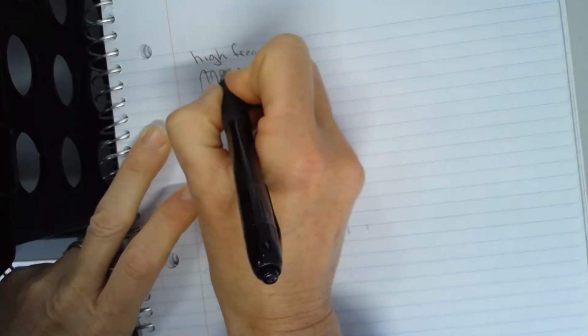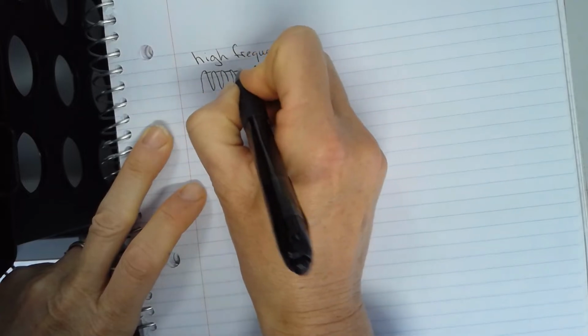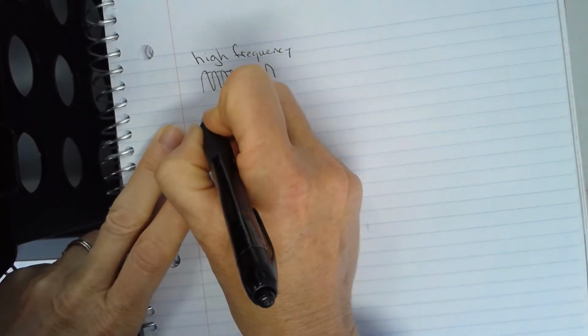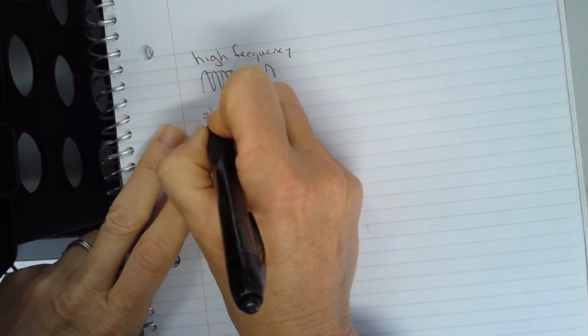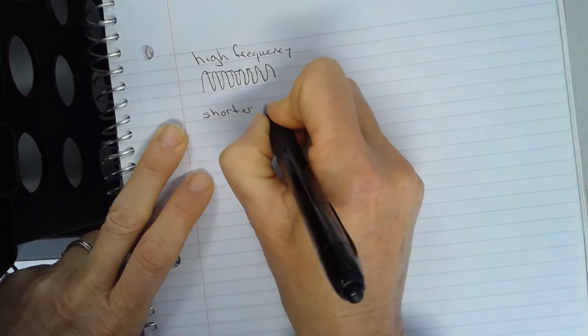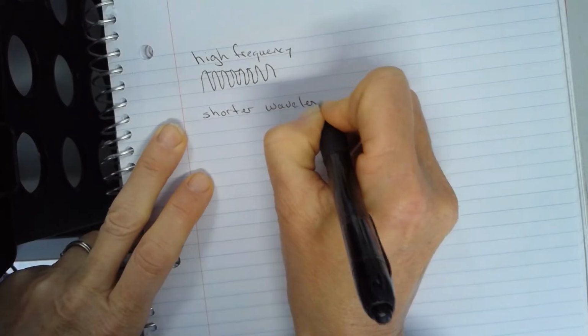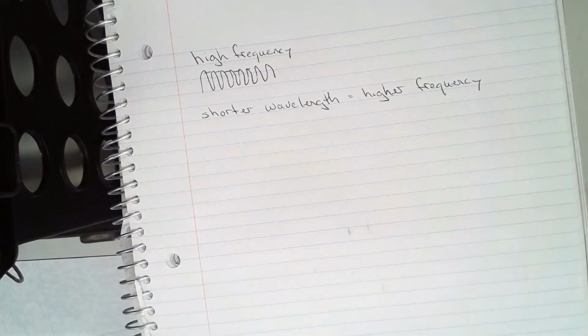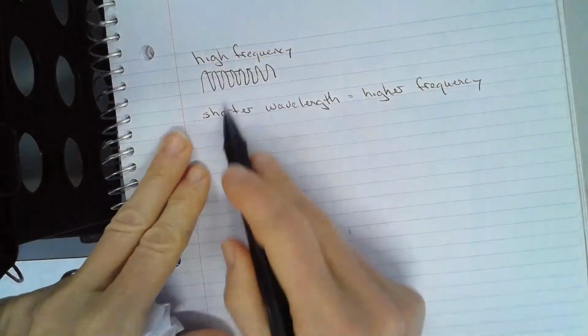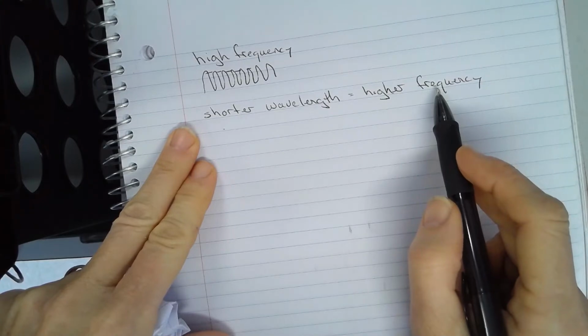So here's your, each one of these, is your wavelength. So if you have the shorter the wavelength, is the higher the frequency. So that kind of is, let me turn the light on. So shorter wavelength, short wavelength, high frequency.